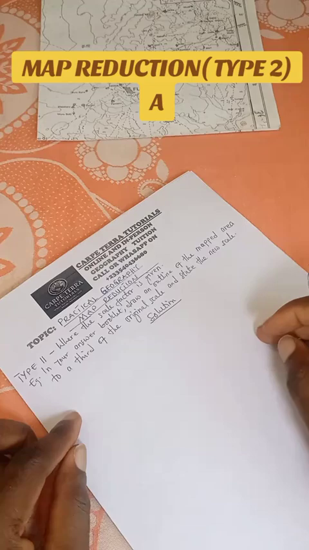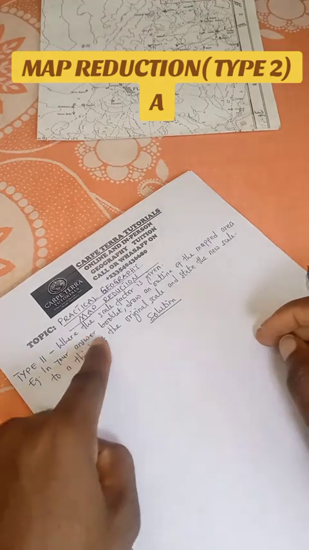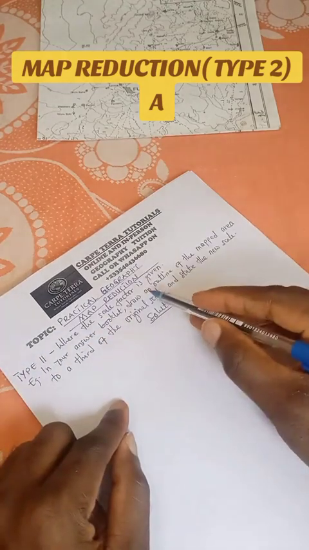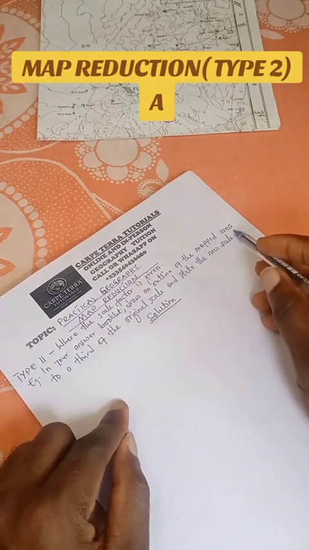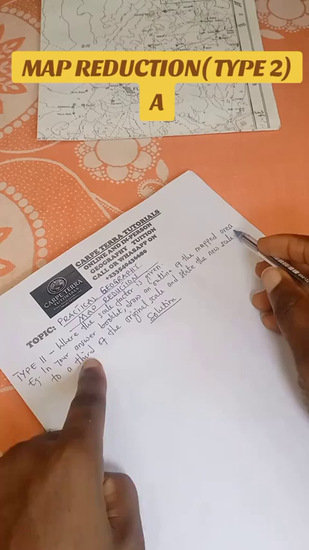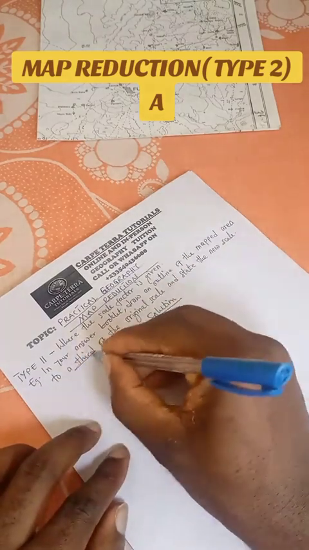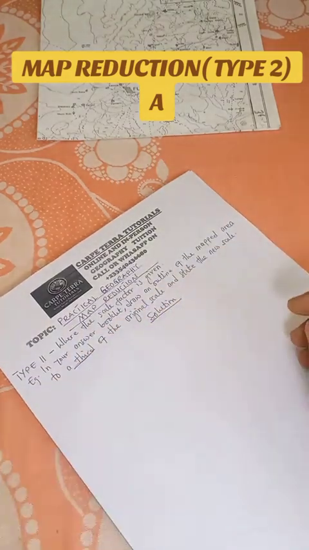So look at this question. In your answer booklet, draw an outline of the map area to a third of the original size and state the new scale. So that is the question.